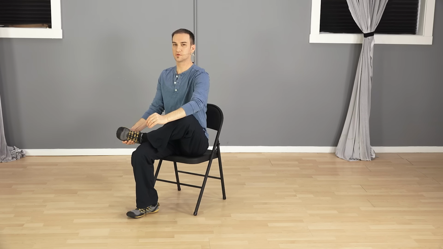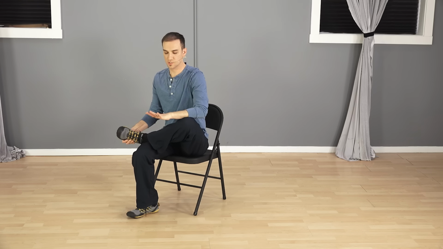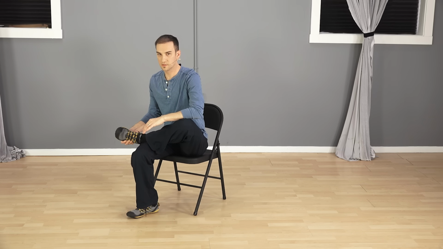So again, starting here, if you want to increase it, just bring yourself more forward to increase the stretch. You can use this hand to push the knee away as you come forward. When you do this one, hold it for about 30 to 60 seconds at a time. All right, that's it.